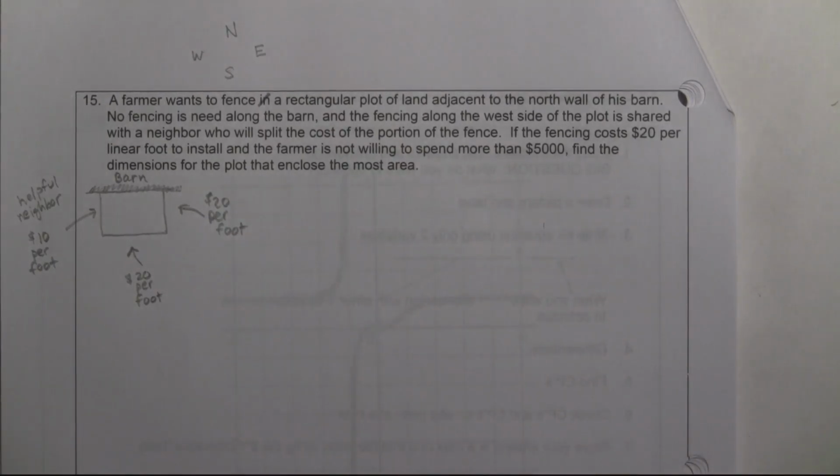Okay, do I have everything listed out here? Oh, well, the farmer doesn't want to spend more than $5,000. And so we'll say that that's the maximum the farmer will spend out of his own pocket. And we want to maximize the area by keeping the cost at $5,000.